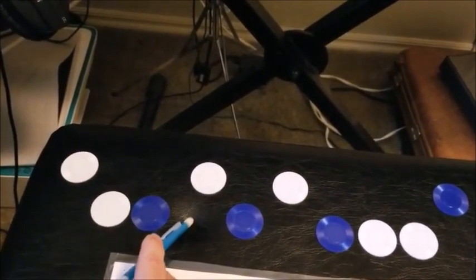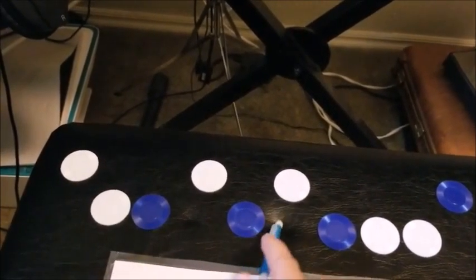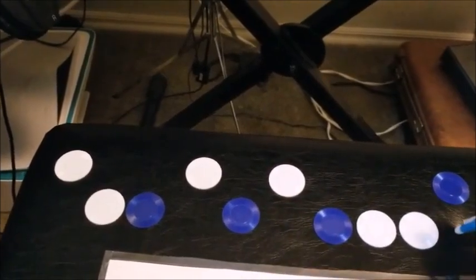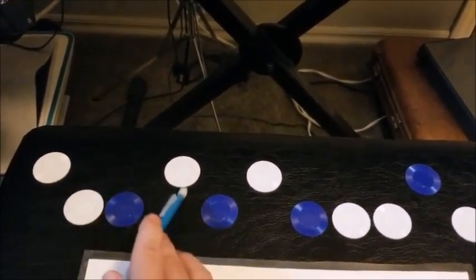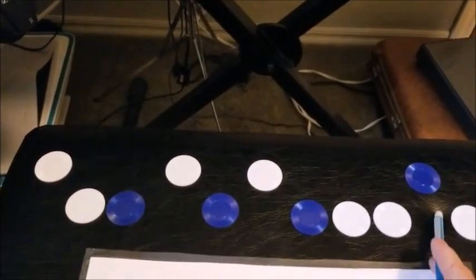G is the flat 7th. A is the root, and C sharp is the 3rd. So here's an A7 in second inversion: E, G, A, C sharp.